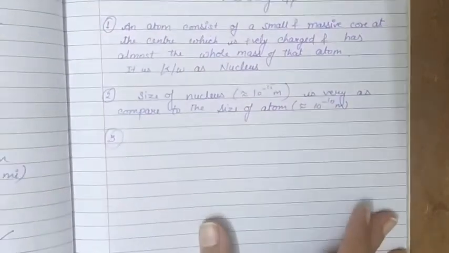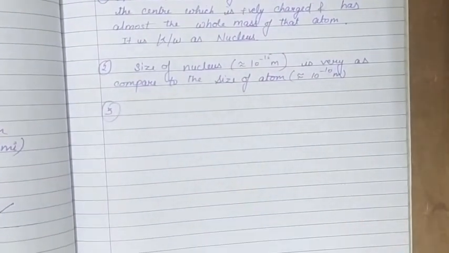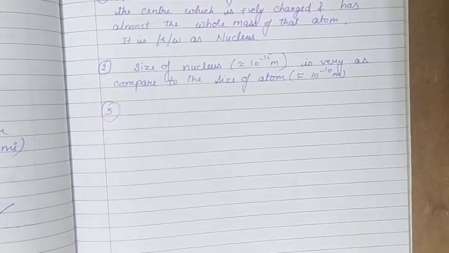The next thing he suggests is that the nucleus is surrounded by a suitable number of electrons, so that the total negative charge is equal to the total positive charge on the nucleus, and the atom becomes electrically neutral as a whole. So this is the third postulate.